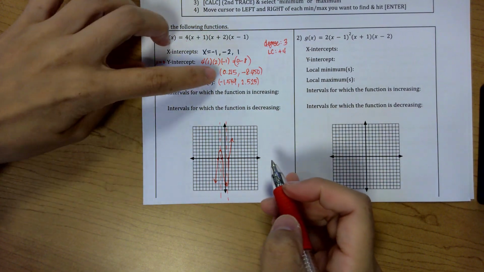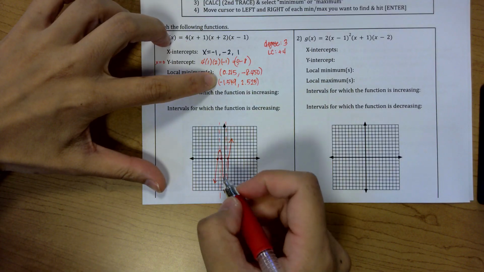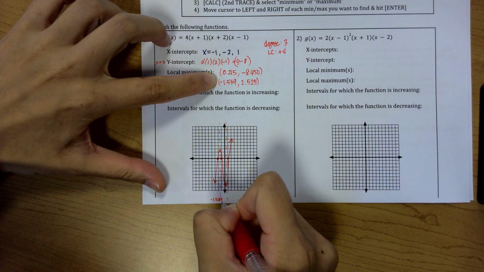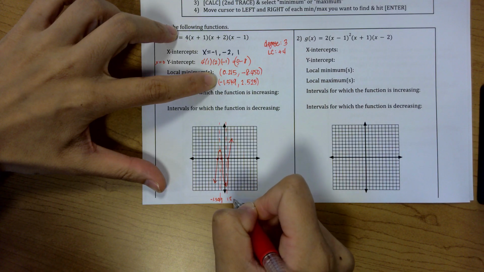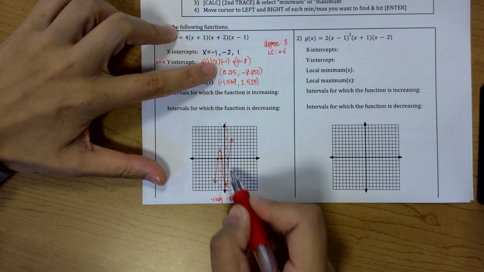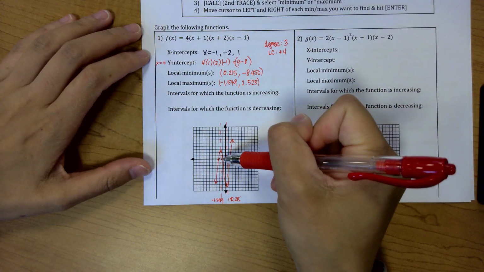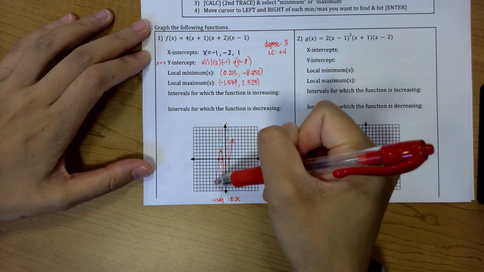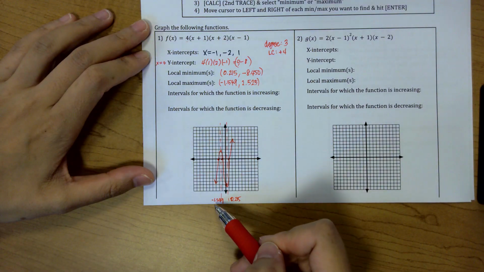So this is negative 1.549 and this is 0.215, those x values. Now I'm looking at like from the left side of this, all of my slope is increasing. Okay, so on the left side of this x value.